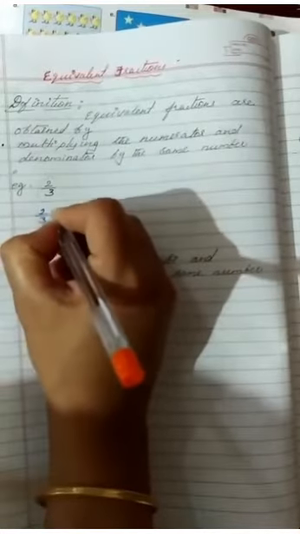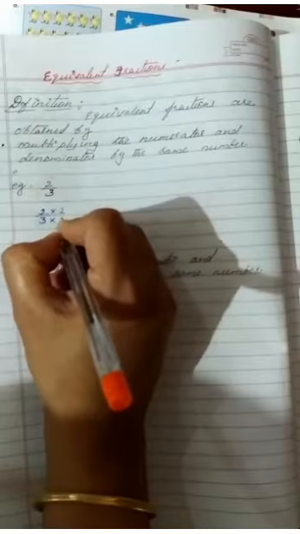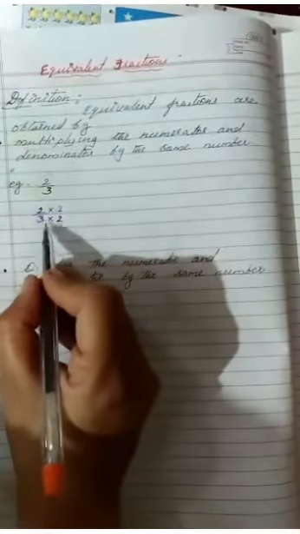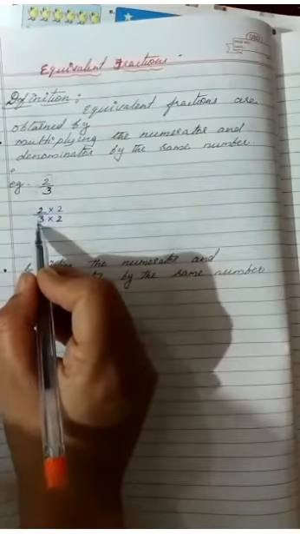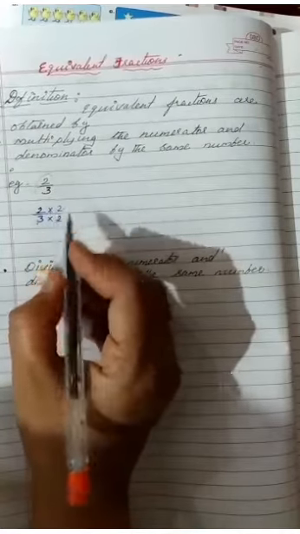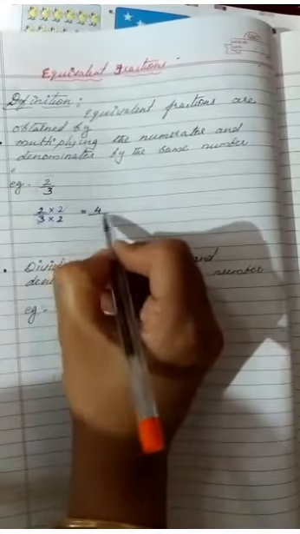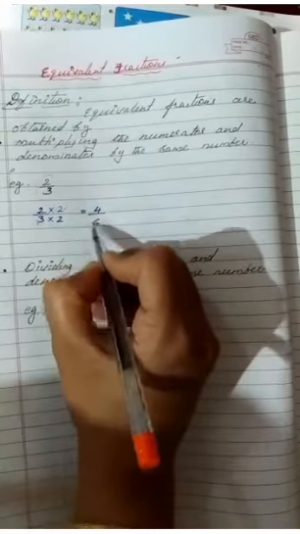Multiply both the numerator and denominator by the same number. When we multiply the numerator by 2, we have to multiply the denominator also by 2. We will get an equivalent fraction. So what is the answer? 2 2s are 4 and 3 2s are 6.